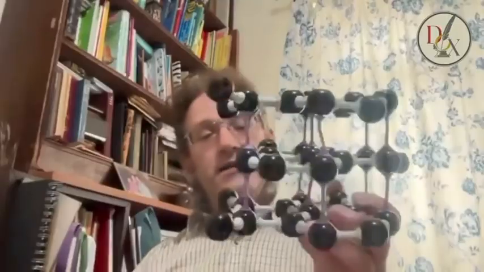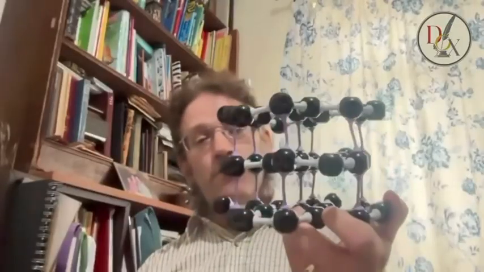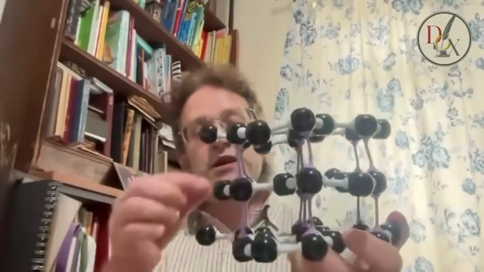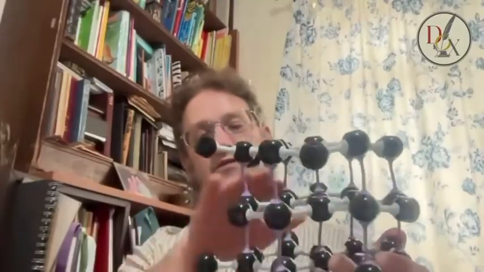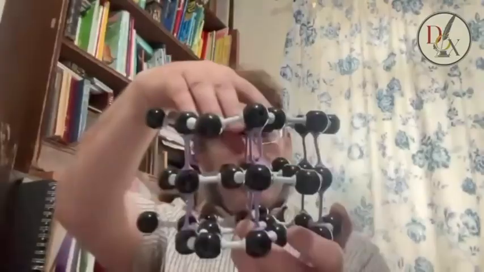Another type of carbon is one that we all use on a regular basis. This is graphite, which is the material found in our pencils. We notice these purple bonds here. These are the weak bonds that break, leaving each layer of graphite to smear across the paper.